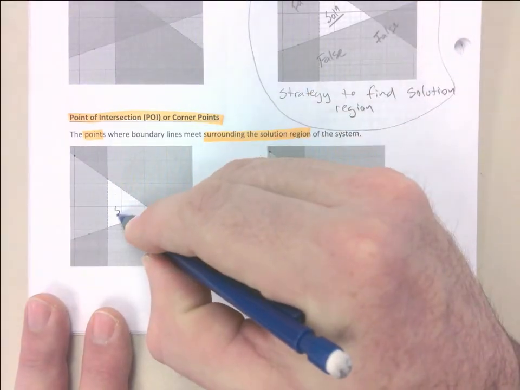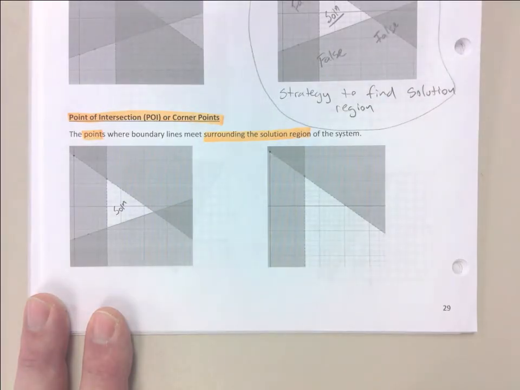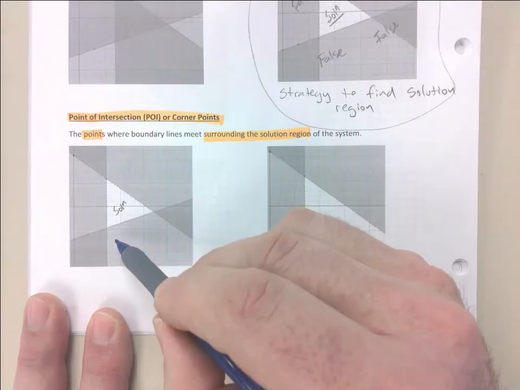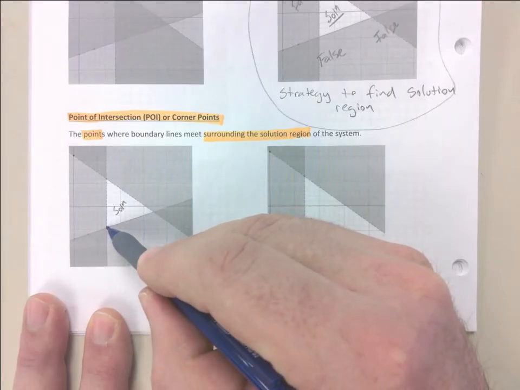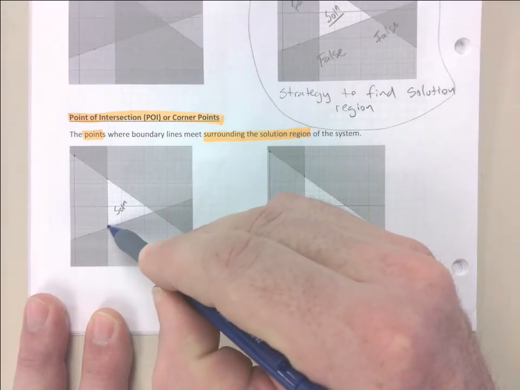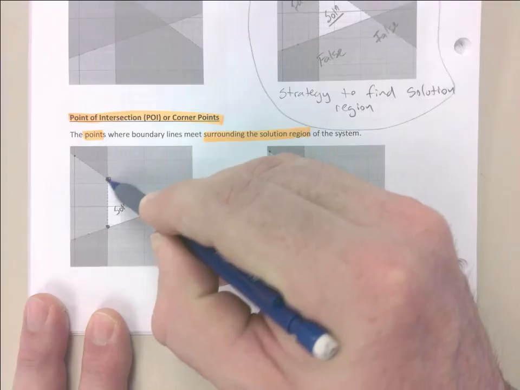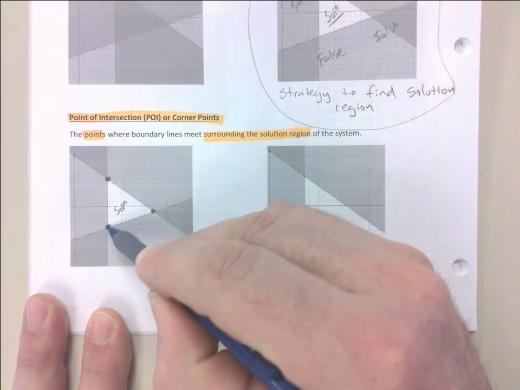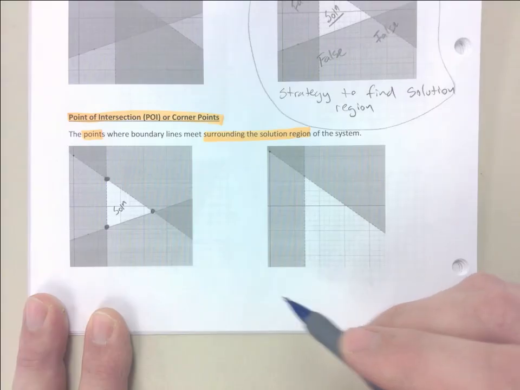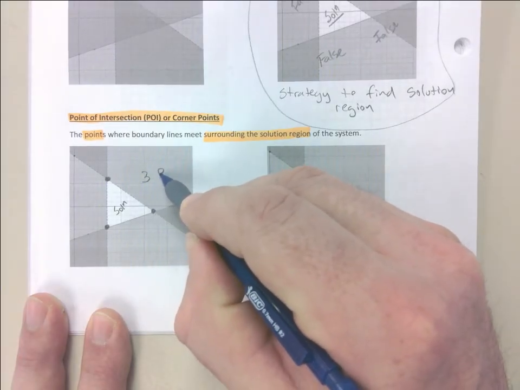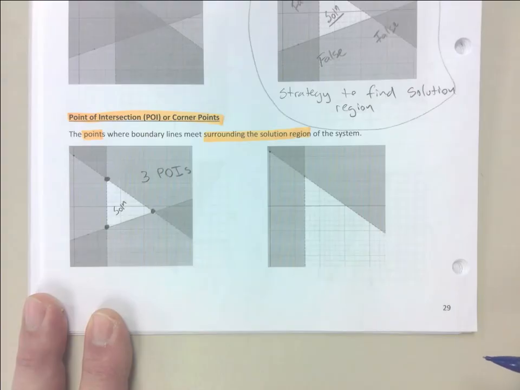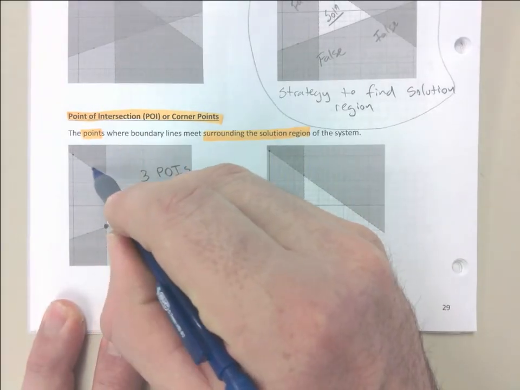So, given the fact that we're using reverse shading, if this is the solution here, if that's what you've labeled as your solution, then in this case there are 3 boundary lines. And so surrounding your solution region, you've got this, this, and this point, right? You've got 3 points that are surrounding the solution region. Okay? 3 corner points, 3 POIs in this case. So we would find them using our calculators. Basically, you'd enter this into Y1, Y2, Y3, and then find the intersections.